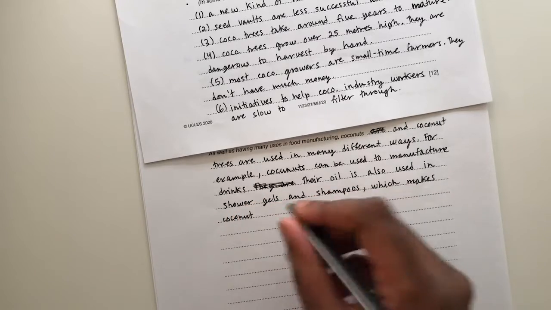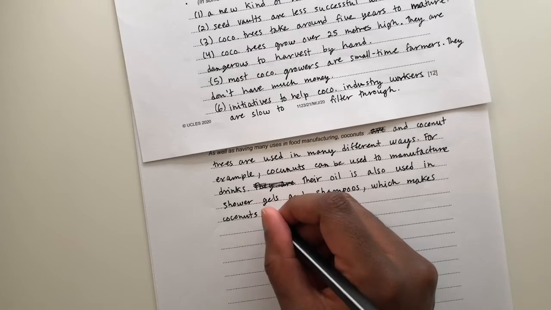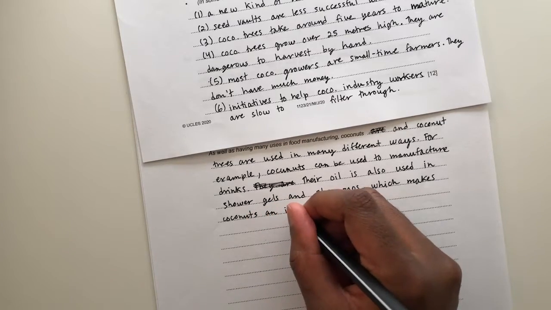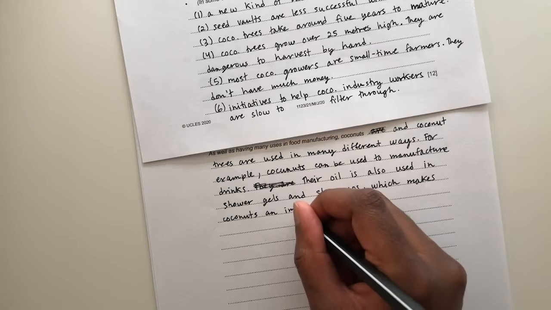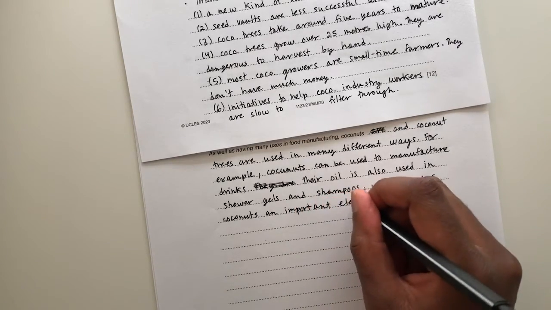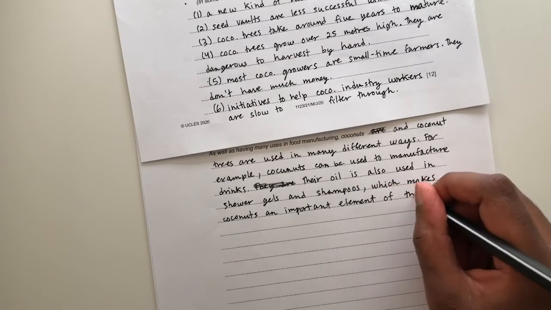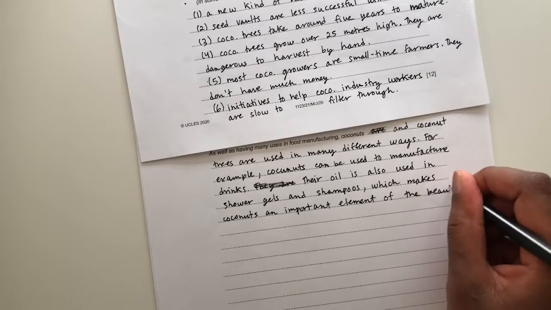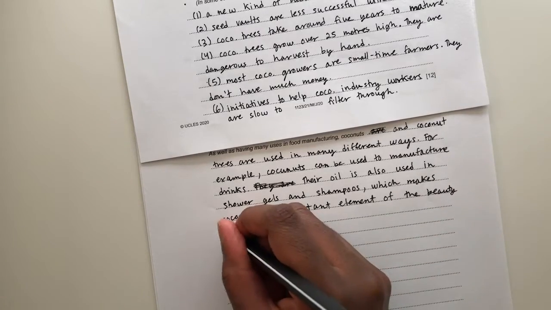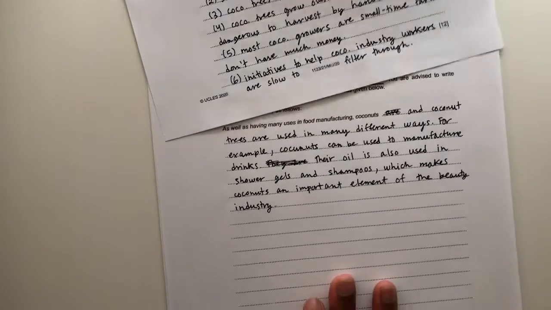Which makes coconut an important element of the beauty industry.